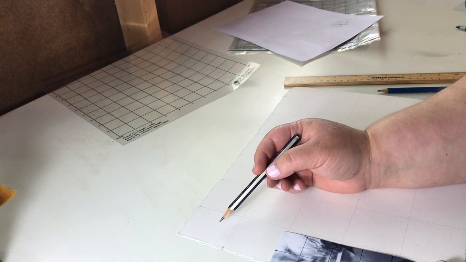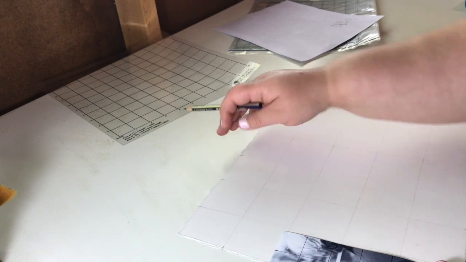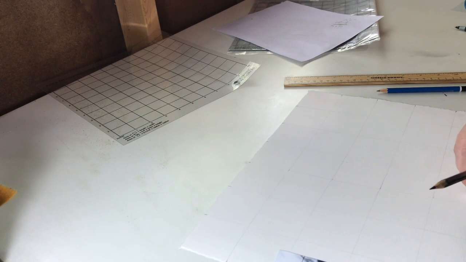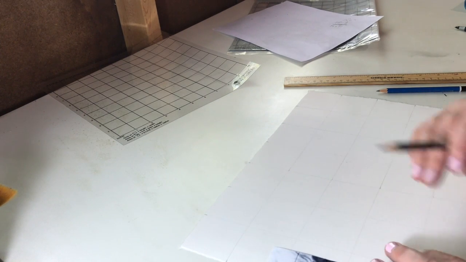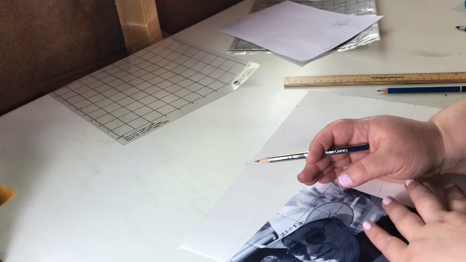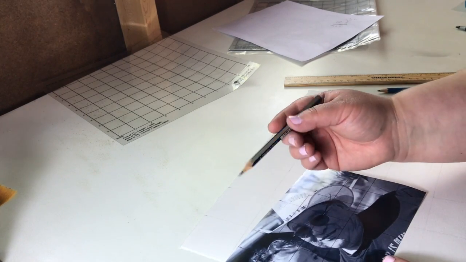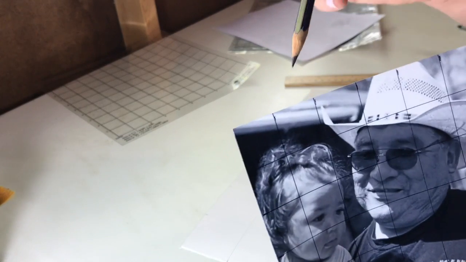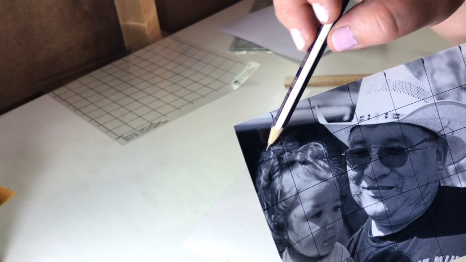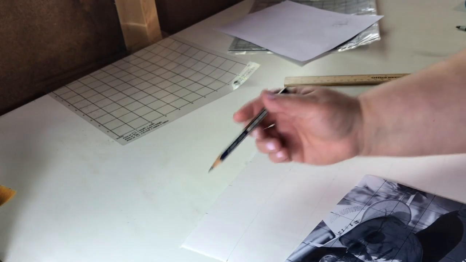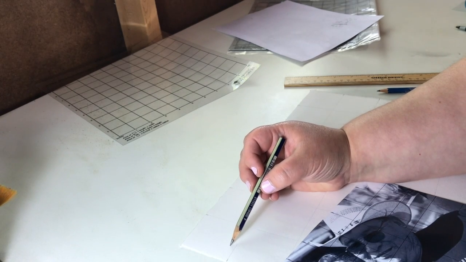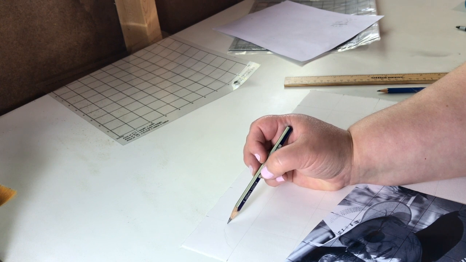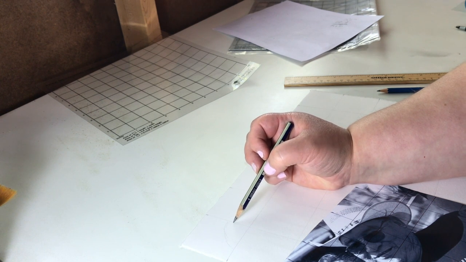So the benefit to having a gridded drawing is that it helps guide you to where you should be putting things in your picture. So, for example, I see in this first little square in the top right, it's just the baby's hair, right? So right now I'm just going to lightly put in some outlines. I'm not doing any detail, I'm just kind of marking that something's going to happen there.